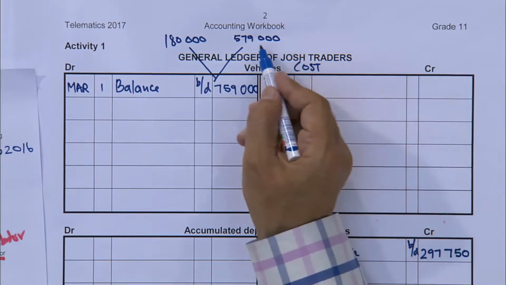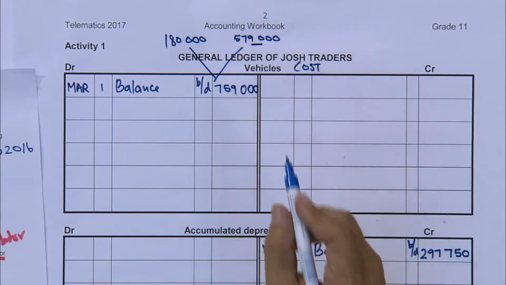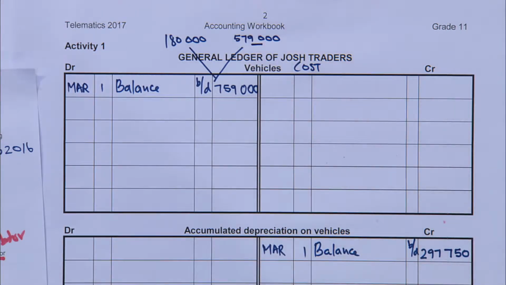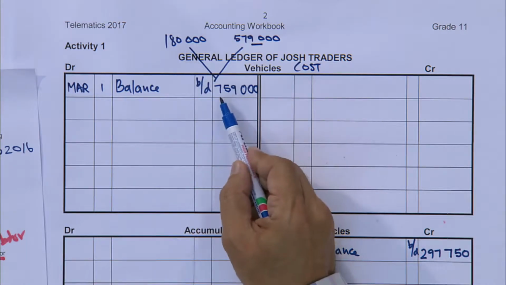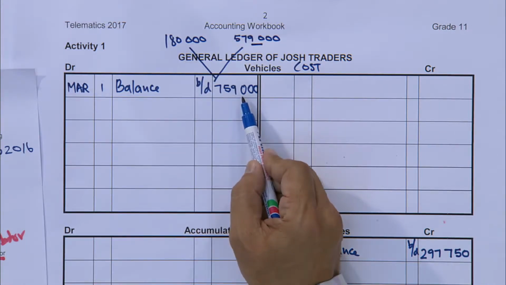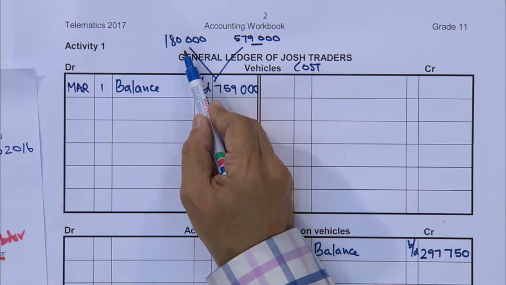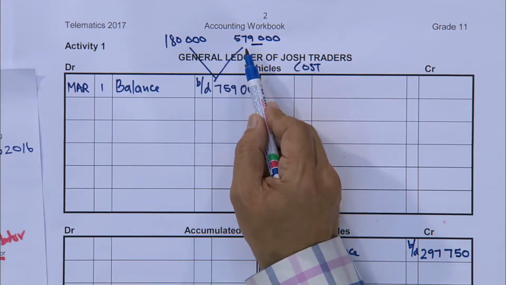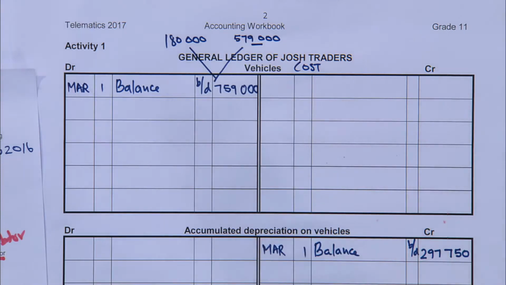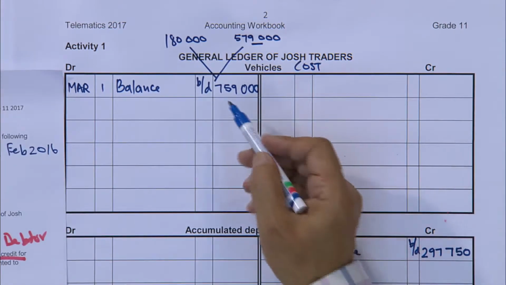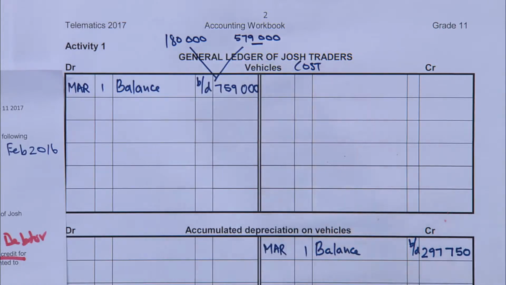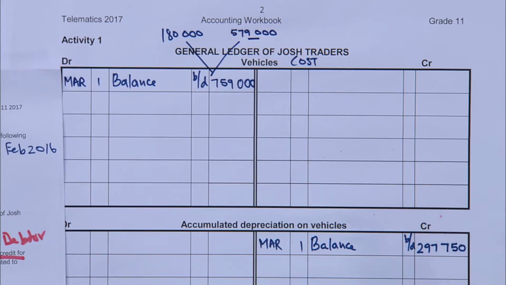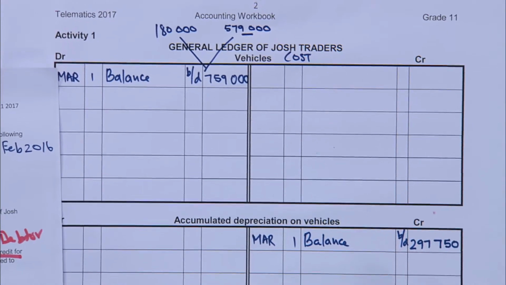Okay, so this one, 579,000, is the one that you have to calculate because they gave us the 180,000. So I'll just take the balance, 759,000 minus 180,000, and that gives me 579,000. So I'm assuming now that the opening balance of the vehicles was two vehicles that they gave us. Okay, I hope that's clear, grade 11s.